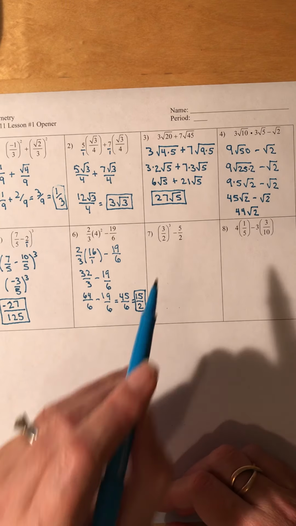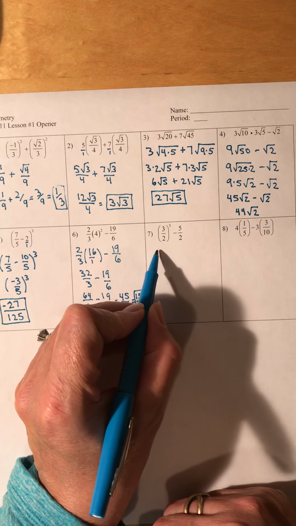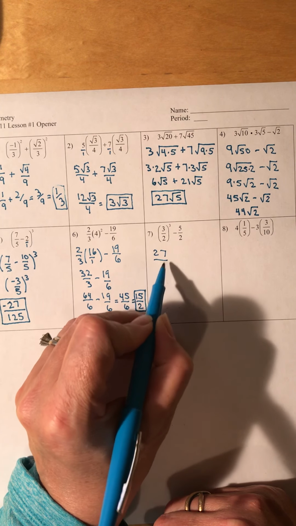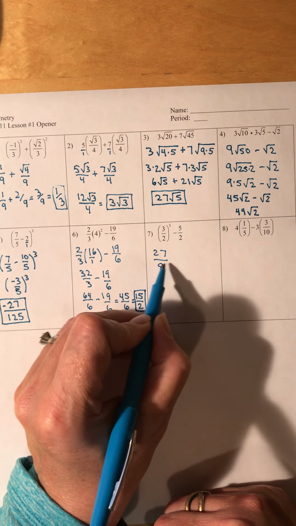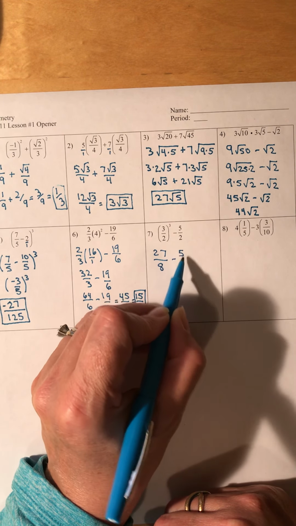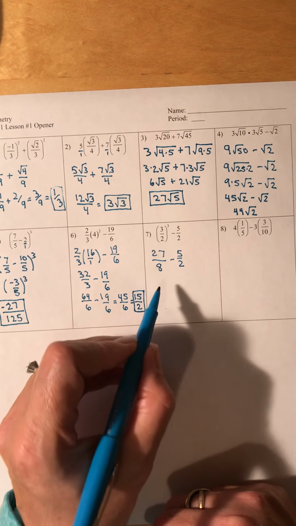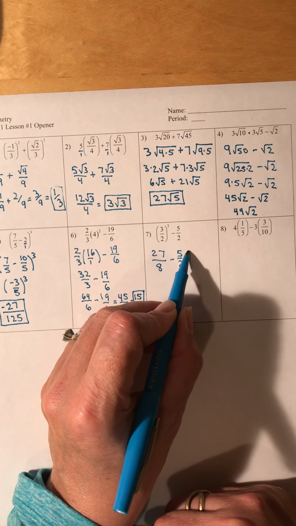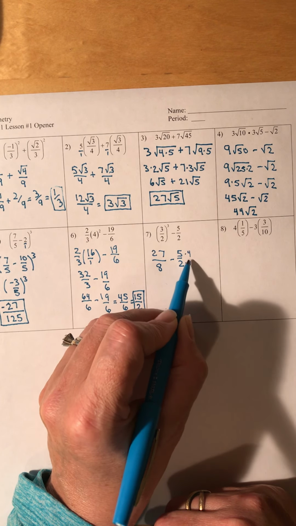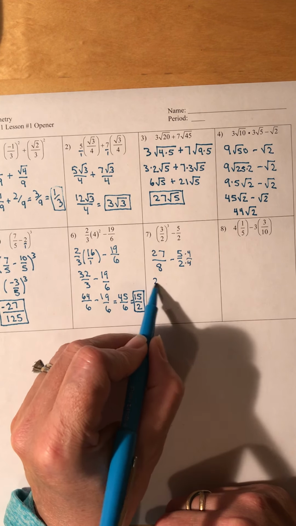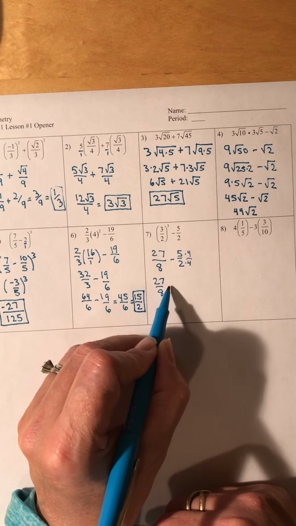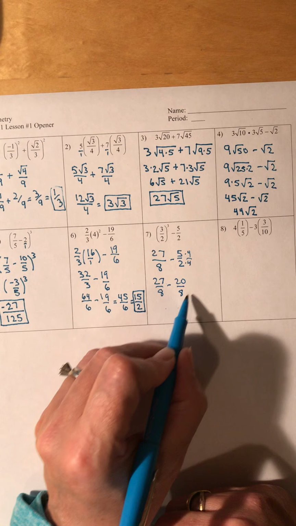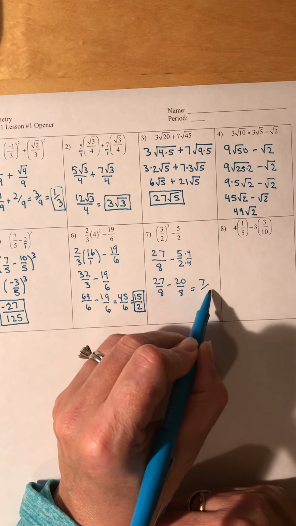Try to do these ones on your own and come back to see if you have it right. So 3 cubed is 27, and 2 cubed is 8, minus 5/2. And multiplying top and bottom by 4, if you like to show this, you could. And then you'd get 27/8 minus 20/8, which equals 7/8.